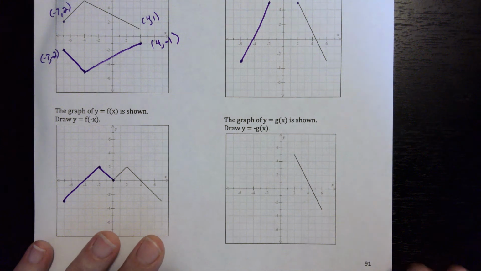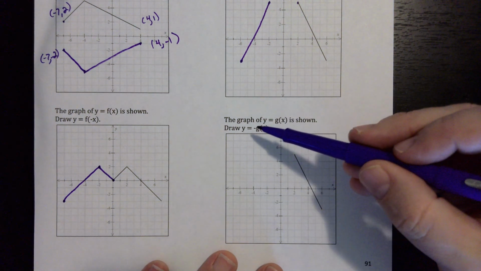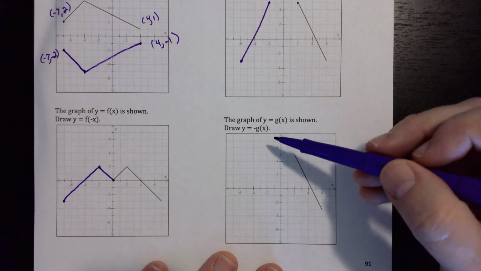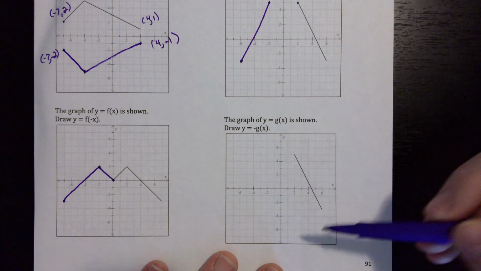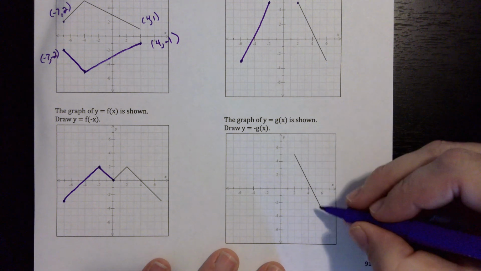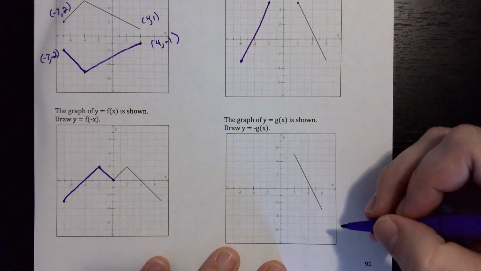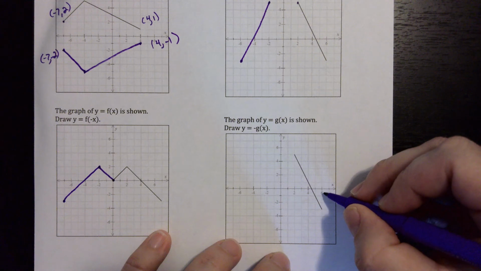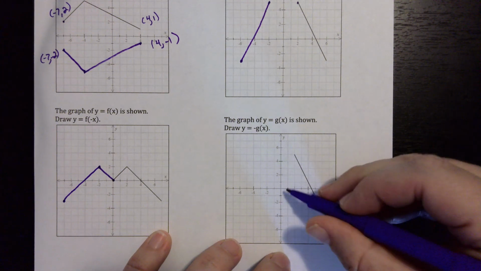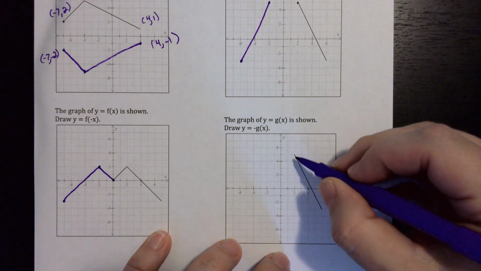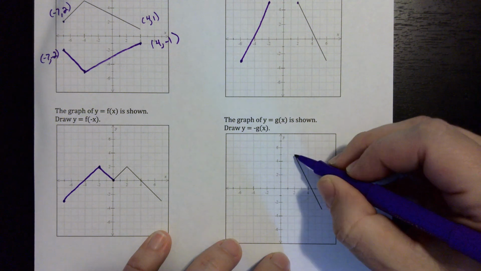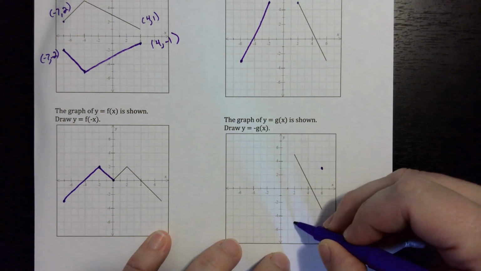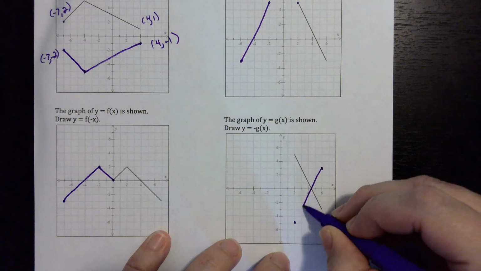All right, last one. We've got the graph of g of x shown, and we're asked to draw y equals negative g of x. Okay, that's a vertical reflection over the x-axis. Change the sign of the y values. This one kind of goes through the x-axis. So we are going to take this point, which is 6, negative 3, and bring it up to here, so 6, positive 3. And then we'll take this point, which is 2, 5, and bring it down here and make it 2, negative 5. Okay, so this is what my graph would look like.